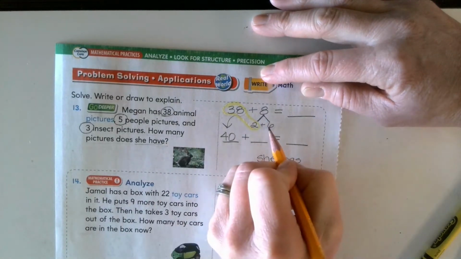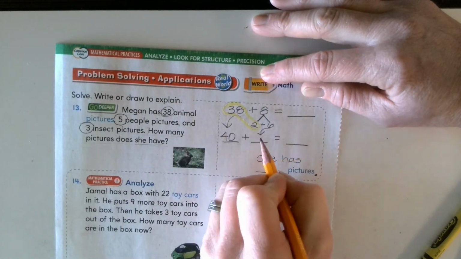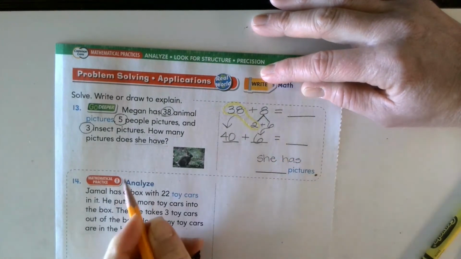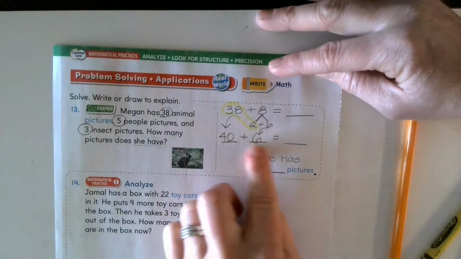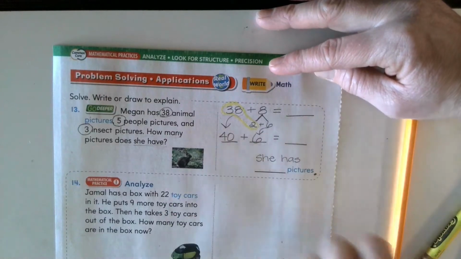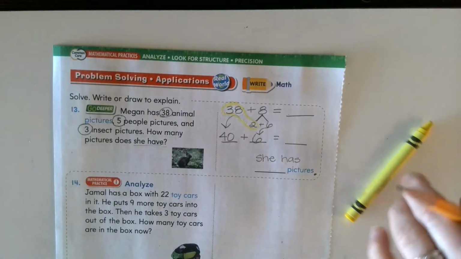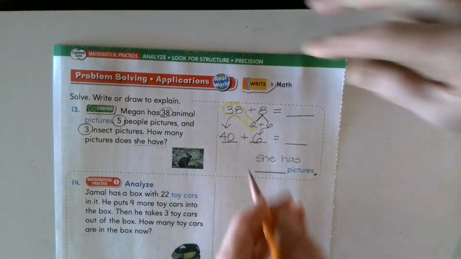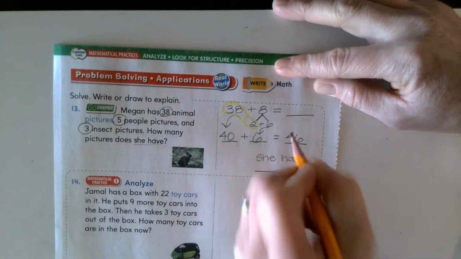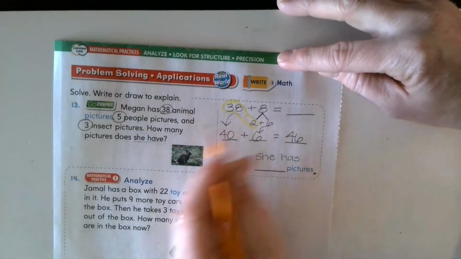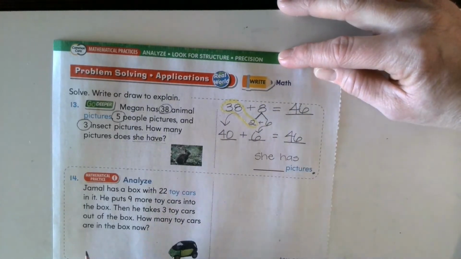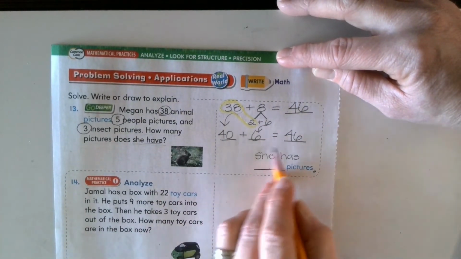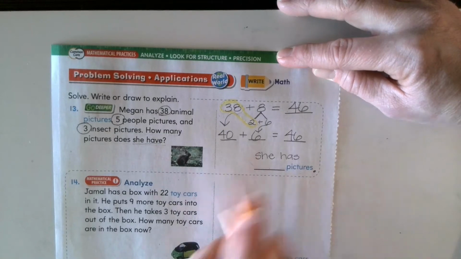And then this 6 just comes right into here. Well, that's easy peasy to add. We know 40 plus 6 is what? 46. So then, of course, we know that 38 plus 8 is also 46. So you're going to make sure that you put that in right there.